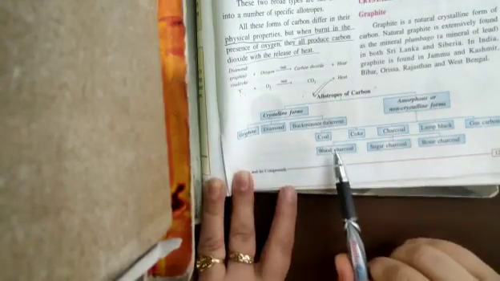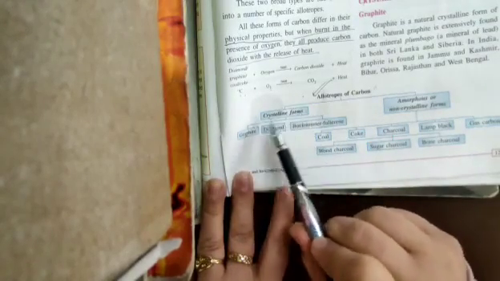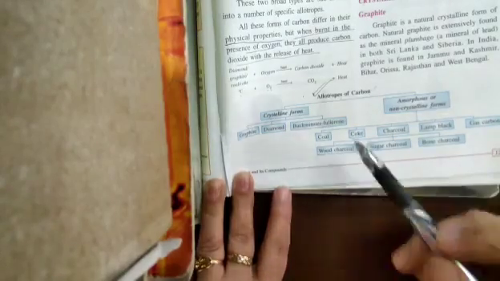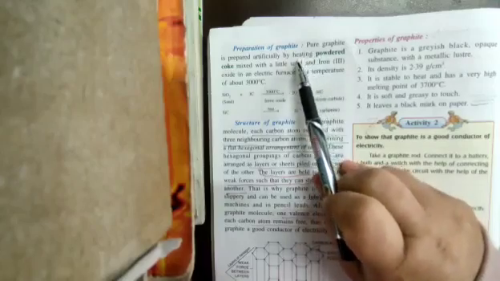Now one by one we will read the crystalline forms: graphite, diamond and Buckminsterfullerene, in detail. Here the preparation of graphite is given.